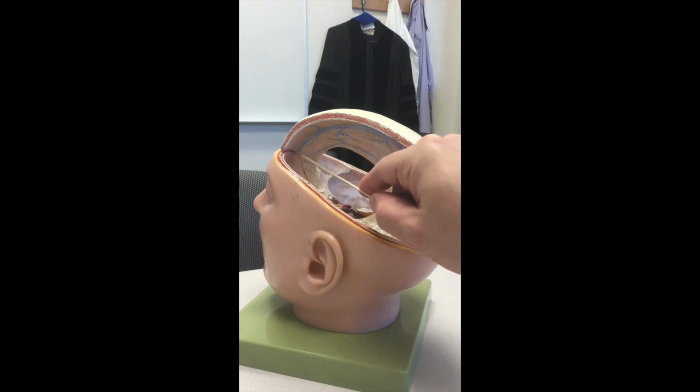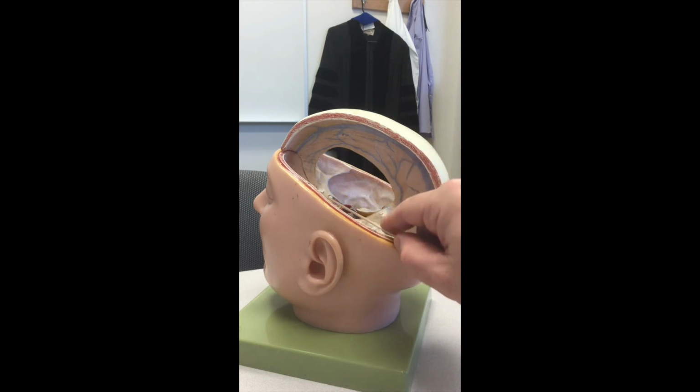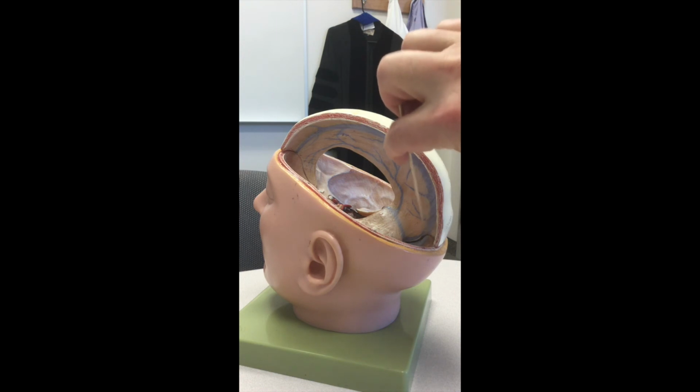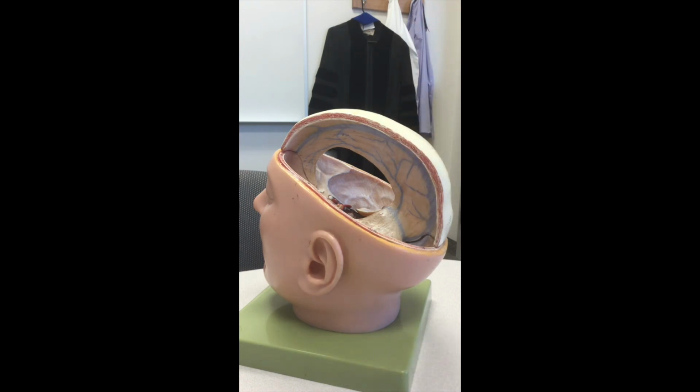So it attaches on the inside of the frontal bone up here along this internal frontal ridge, as well as on the crista galli. The free border rests right against the corpus callosum, which is that band of white matter that connects the two hemispheres of the cerebrum. And then it comes back here, so it's fixed all along the underside here, and then it has a fixed attachment as well back here on the occipital bone. All right, so that's the falx cerebri.